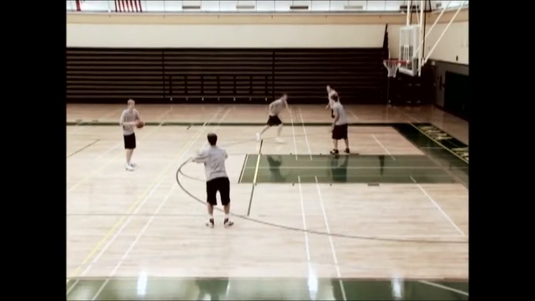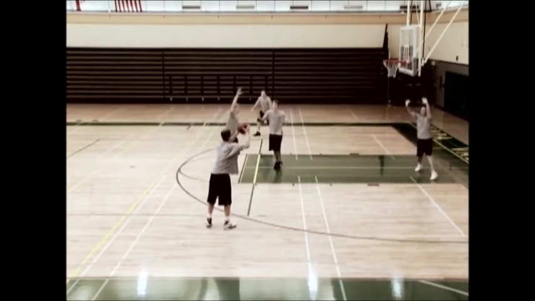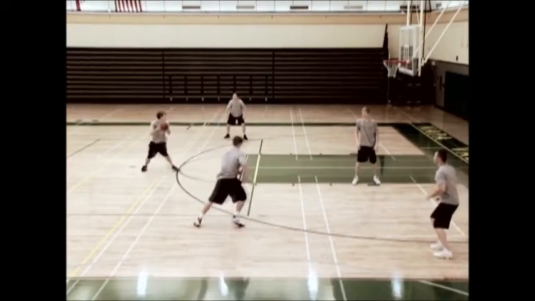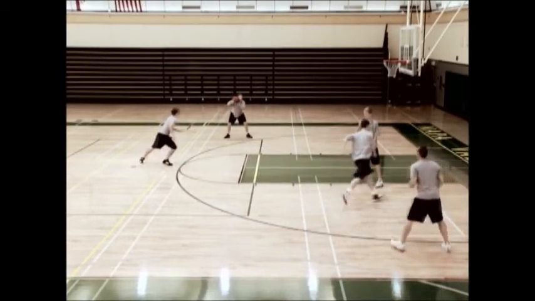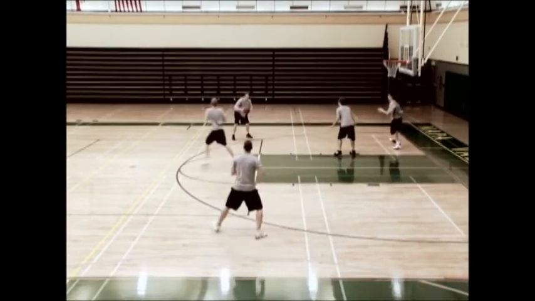Against the zone, the ball moves first, the zone moves second, and then our cutters move into the short corner, the high and low post positions. As we move the ball from side to side, we're going to catch the defense napping at some point, and we're going to get a nice open shot.